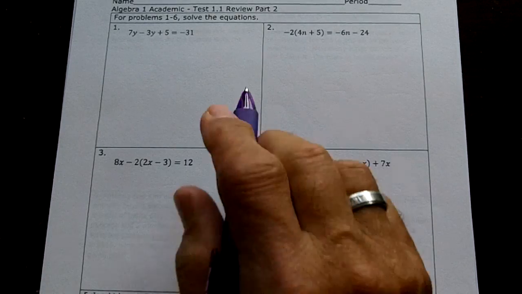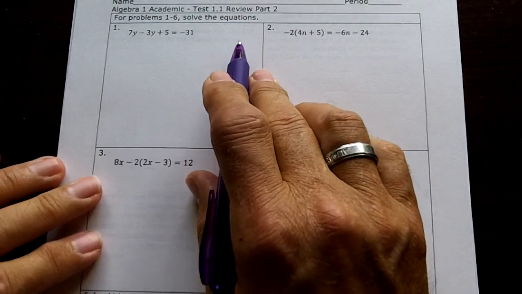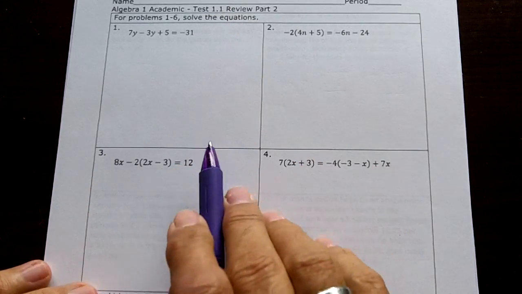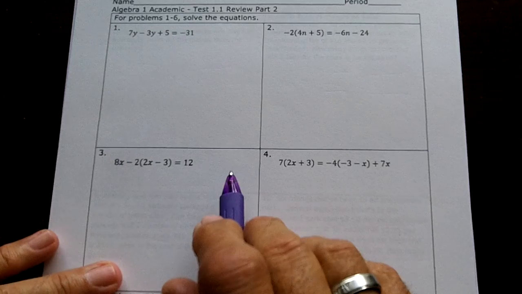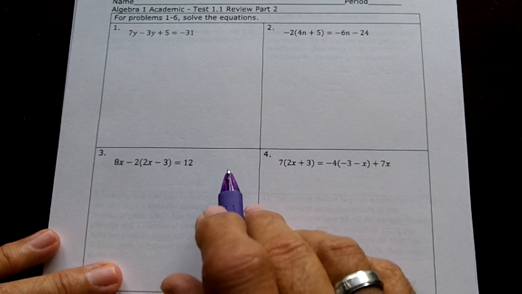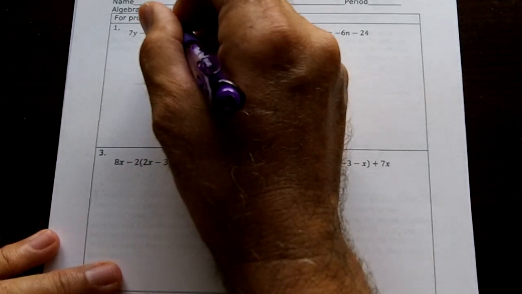Okay, this is part 2 of your test review. This is on Wednesday. You'll take your Unit 1.1 test tomorrow, which is Thursday. Okay, so let's go through and do this problem.